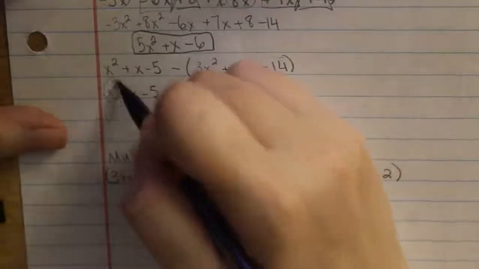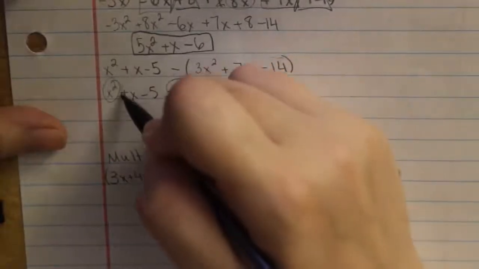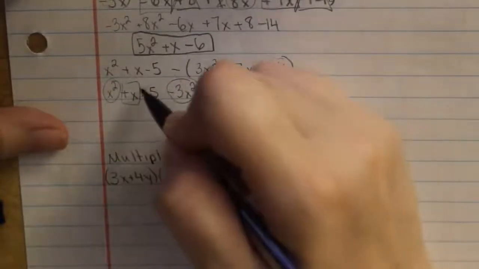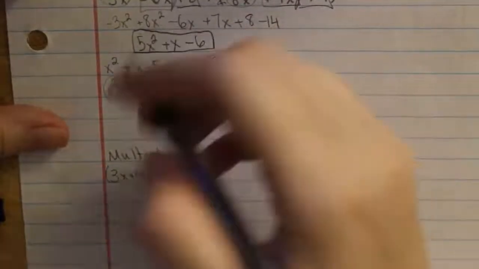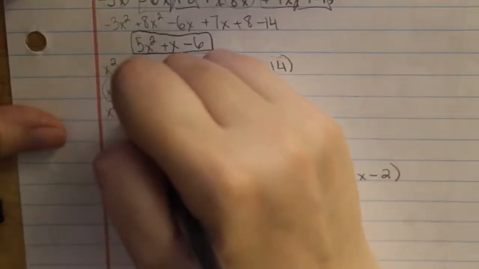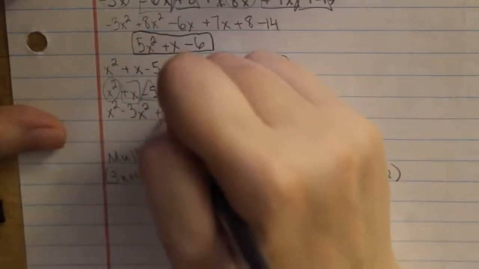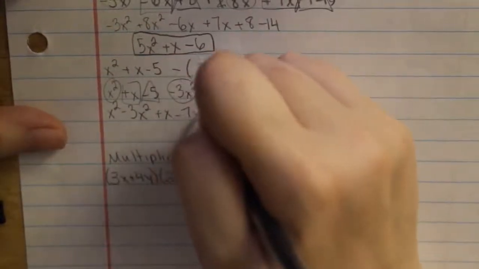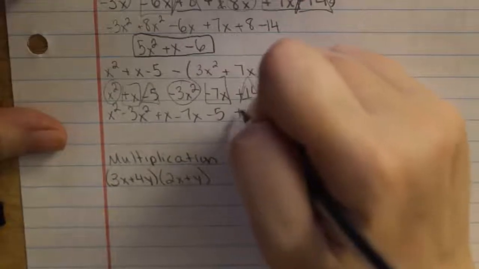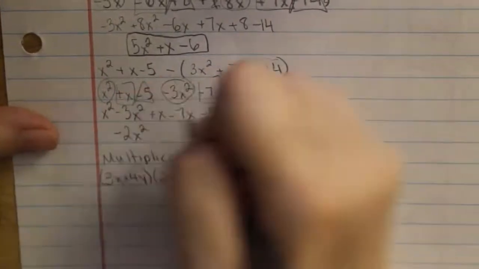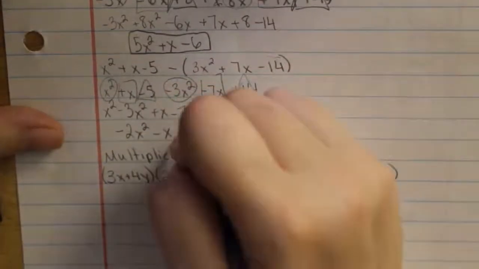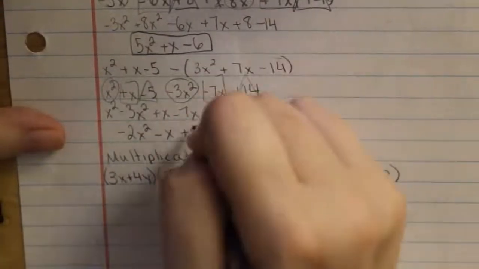And then all I'm going to do is group like I did in my first problem. Okay, so I've got x squared minus 3x squared plus x minus 7x minus 5 plus 14. This is going to be negative 2x squared minus x plus 9.